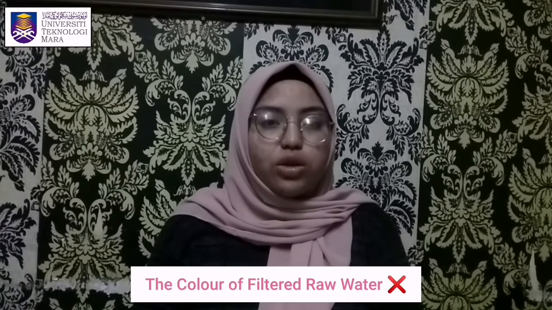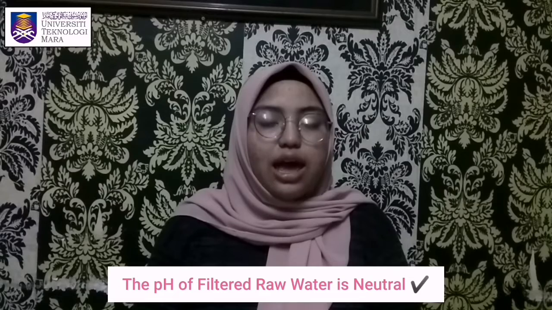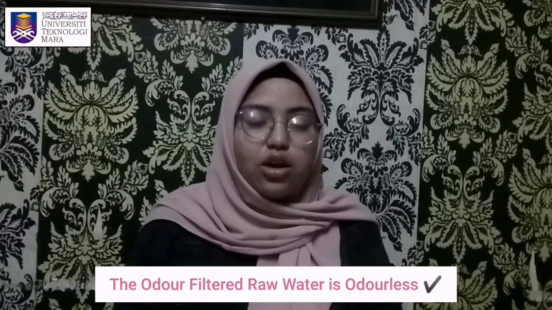All the results have been compared with WHO. According to them, the drinking water should be colorless, and result of this project showing that the water sample did not change into the colorless. Then, the pH value for the normal drinking water should be in between 6.5 to 8.5. The water that consists of pH that more than 8.5 is because the water that has high concentration of magnesium and calcium that are not good for health. Lastly, the odor of the water should be odorless. The water sample is showing that they are odorless.